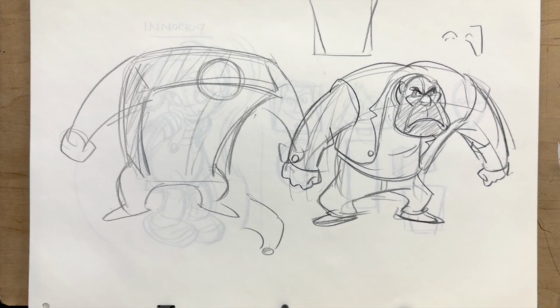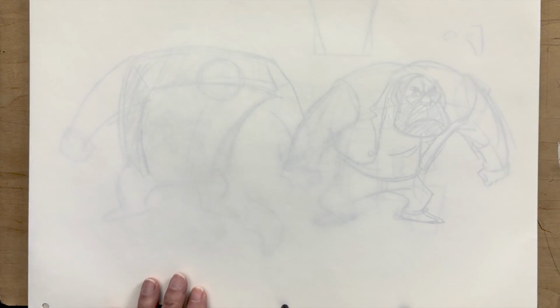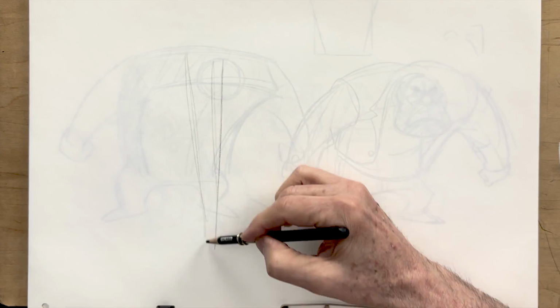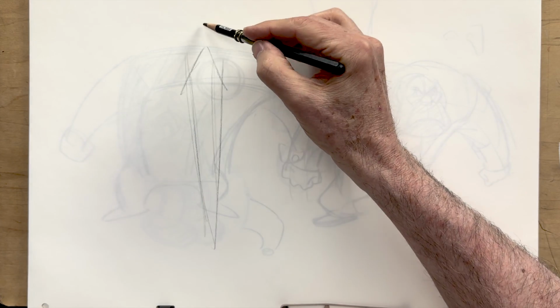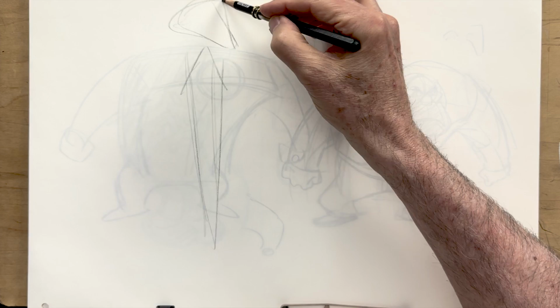Let's try a character that's a little on the thin side. I have an idea for kind of a studious, smart, science type of character.